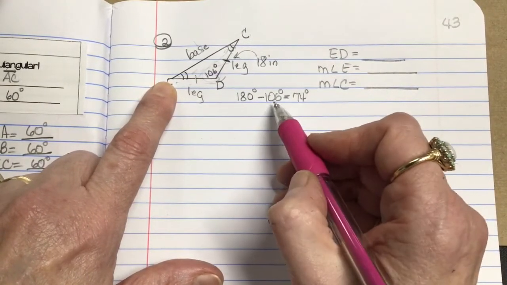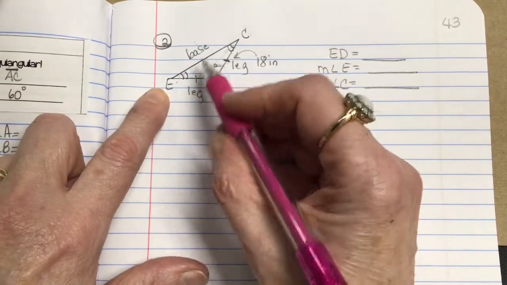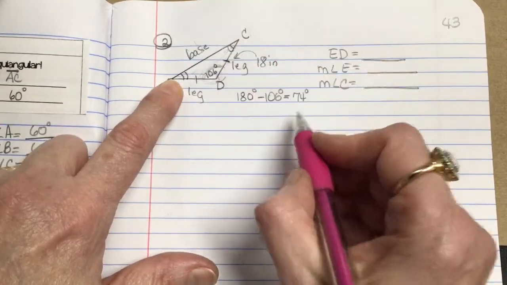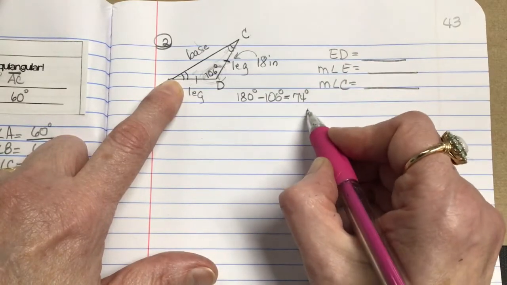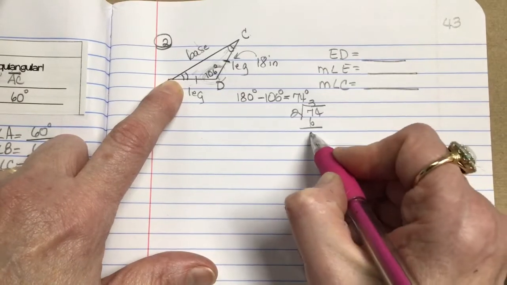If I say that this angle's 106 and this one's 74 and this is 74, that's more than 180. But remember, once you take this away, and this is the hardest of these kind of problems, then these two angles have to be the same. What do I need to do to that 74? I need to divide it by 2, and I'll get 37 degrees.